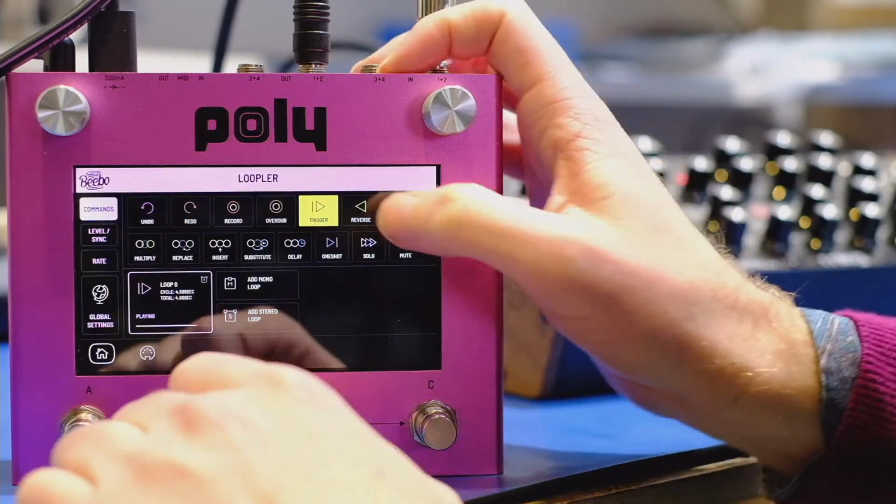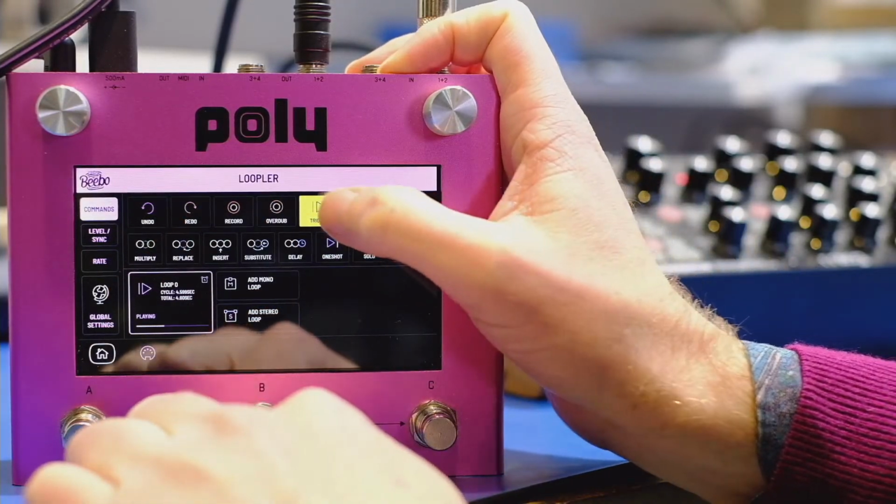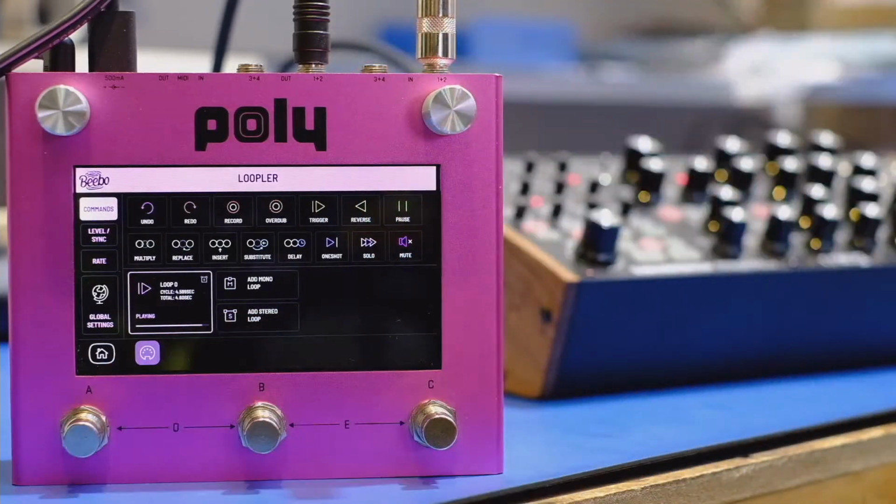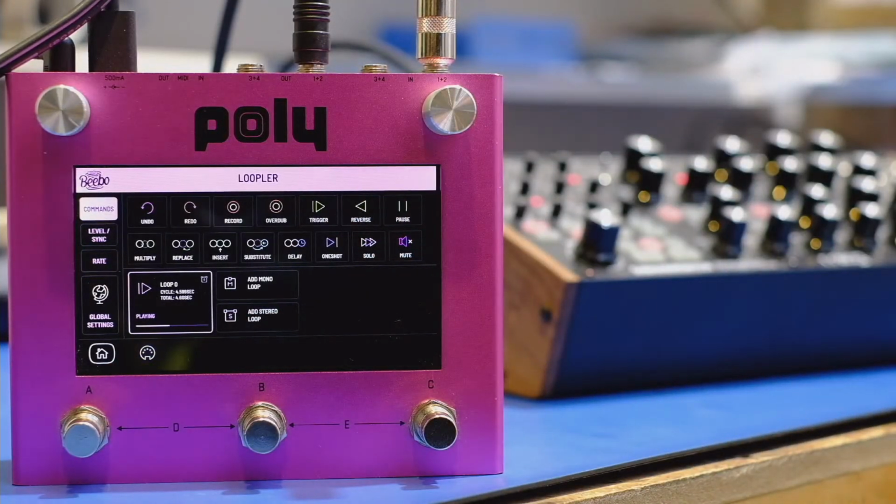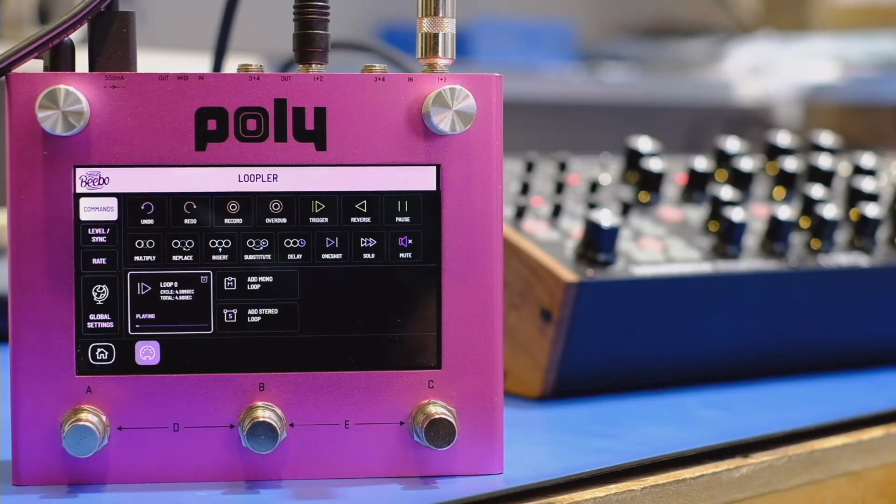Well, we can bind this one. So let's bind trigger, waiting for it. That's me mashing that trigger and it's bound to that now. You can hear it go tick, tick, tick, repeatedly triggering.